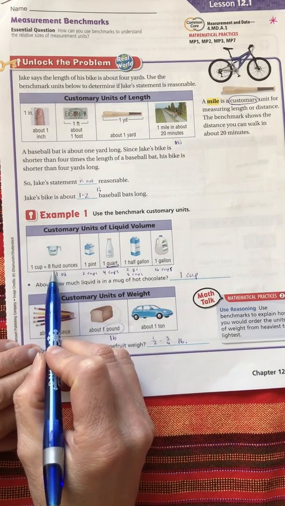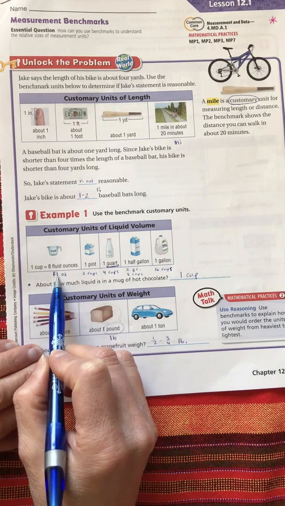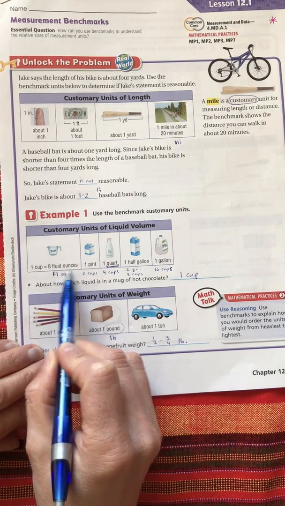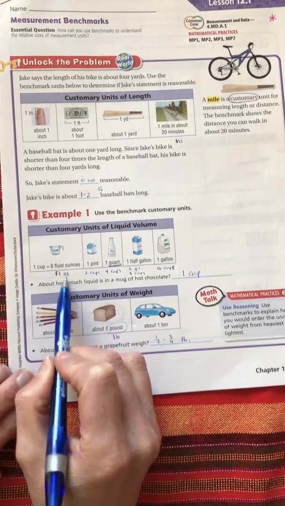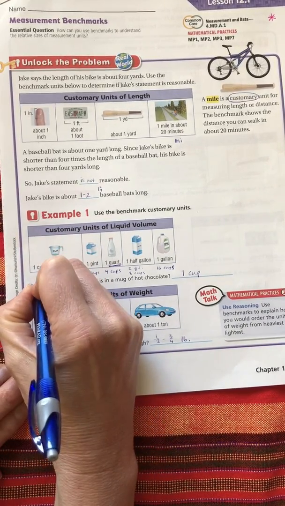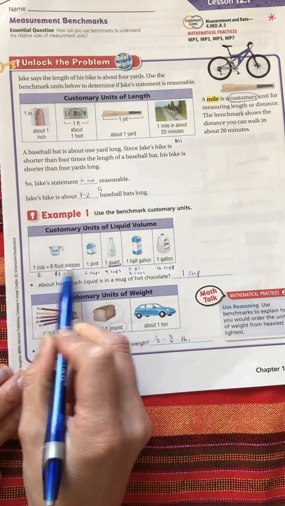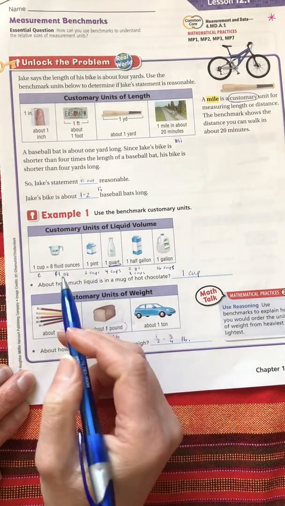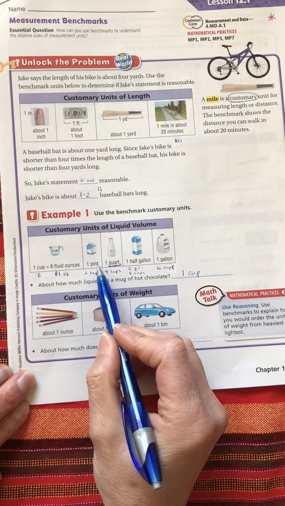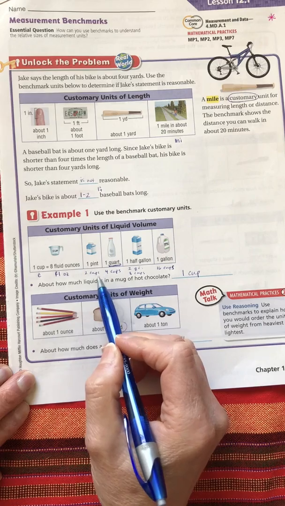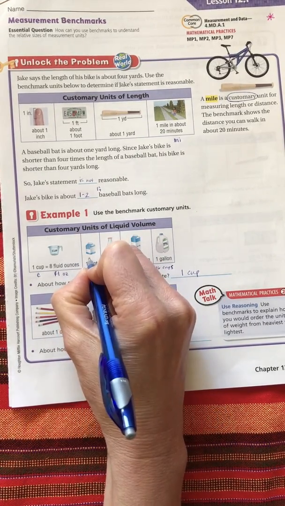So we have fluid ounces, and the abbreviation for that is FLOZ. Even though the word ounces doesn't have a Z in it, we abbreviate it with a Z. The abbreviation for a cup is C, and there are actually 8 ounces in 1 cup. And then if you have a pint, that would be 16 ounces in a pint, and a pint is also 2 cups. And the abbreviation for pint is PT.